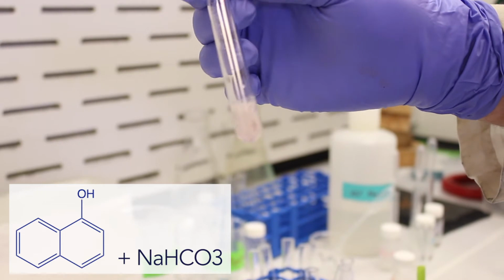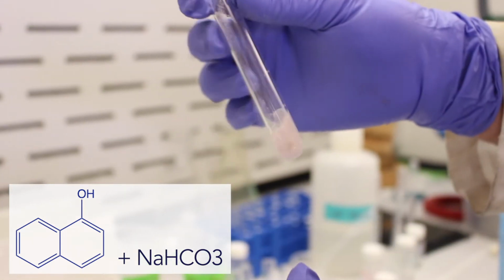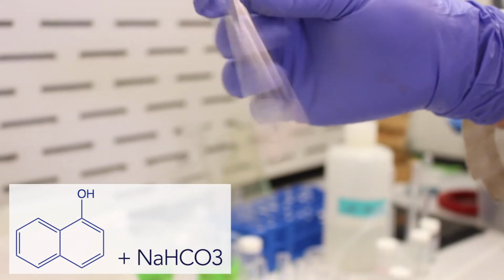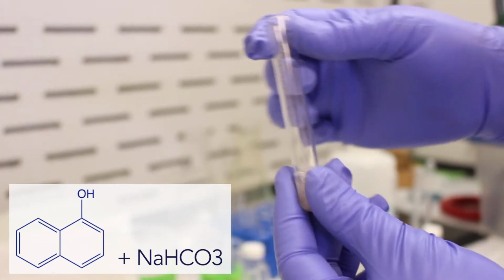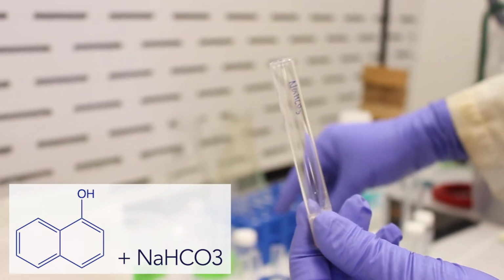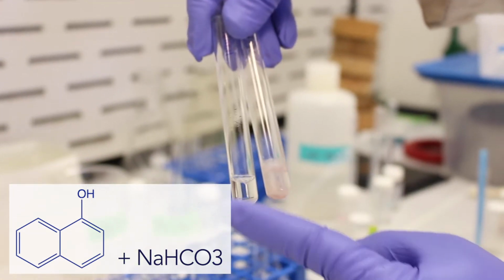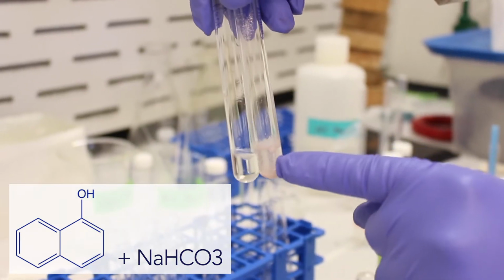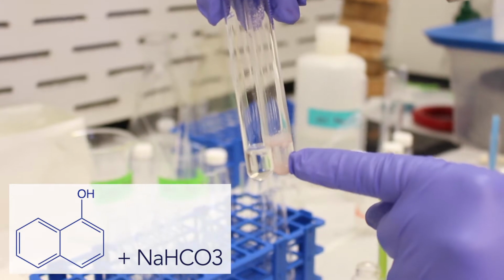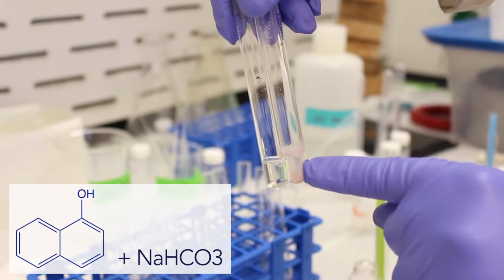Yep. And as you can see, it's even clumping up here. I think I put a little too much in there, but suffice it to say it's not dissolving. So we can compare it here. Here's our sodium hydroxide, our strong base on the left, fully dissolved, and then our weak base on the right, which is insoluble, does not dissolve.